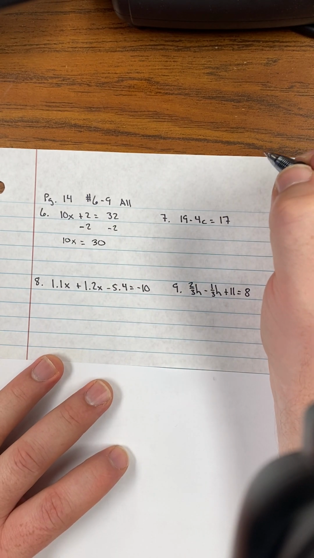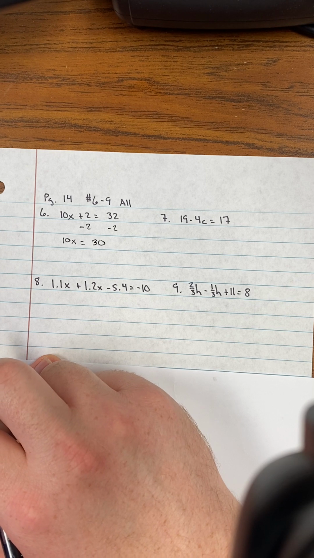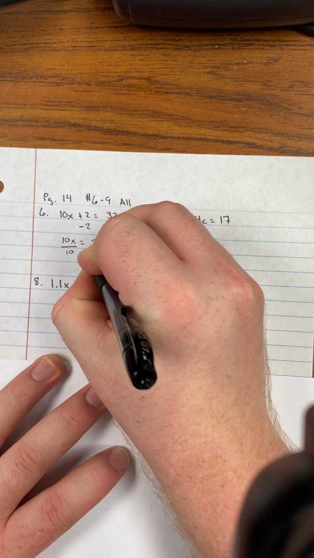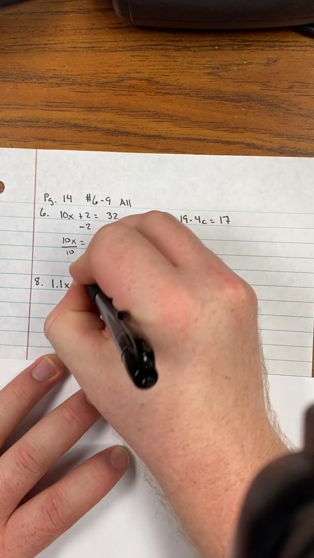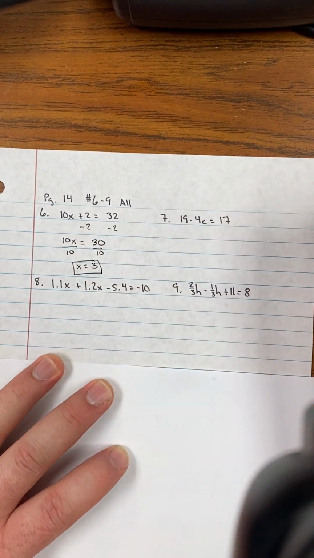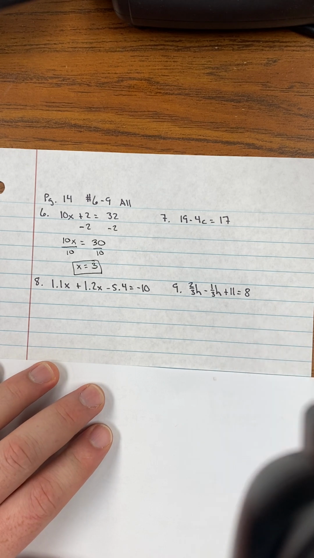Okay, then I ask, is there any addition? No addition. Then the next one would be division. Is there any division? Yes, there is. Divide by 10, which gives me x equals 3. And that problem's done, so I don't need to keep going down SAD-MEP.